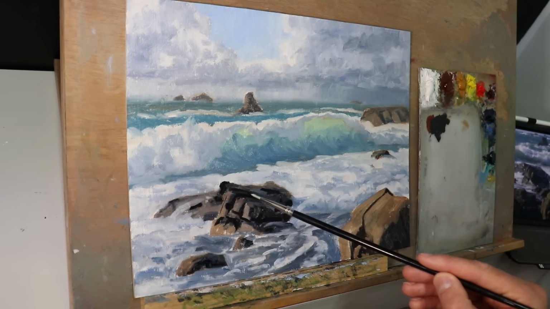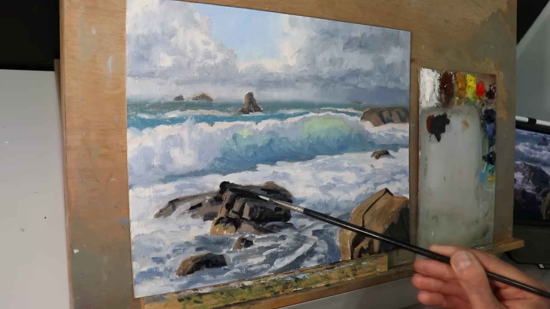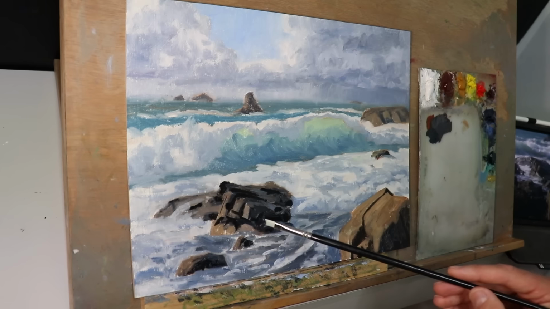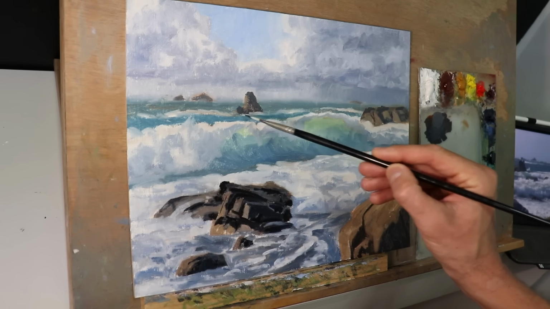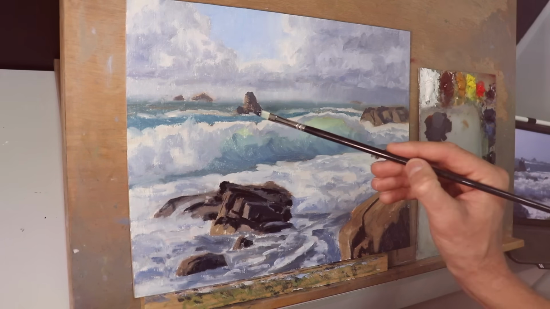So it's best to keep the white water and just the painting overall tonally darker to begin with, and then we've got plenty of room to build up lighter layers of paint as we work through the painting.